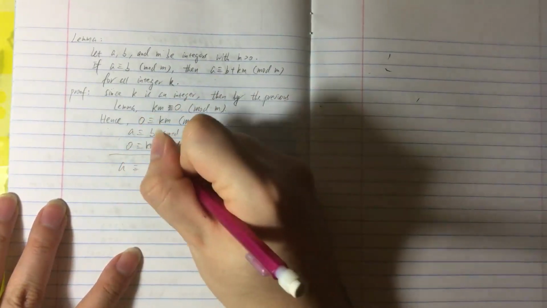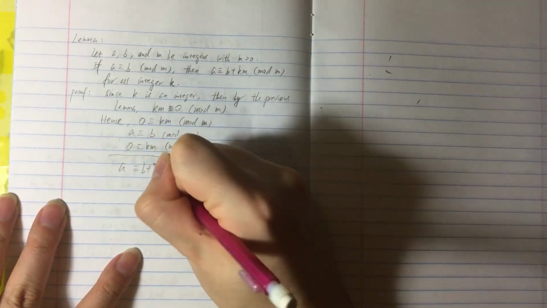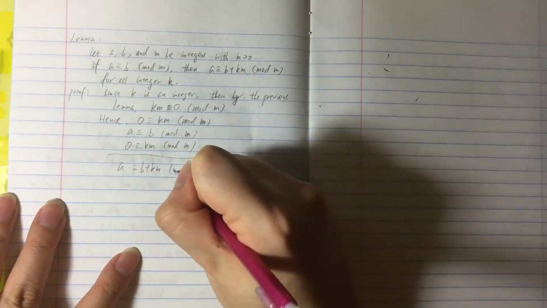Adding left side to left side, I get a. Adding right side to right side, I get b plus km mod m. That completes the proof.